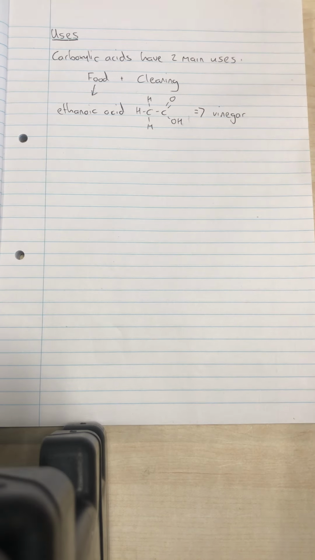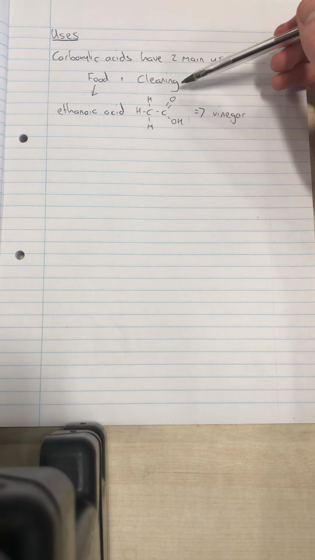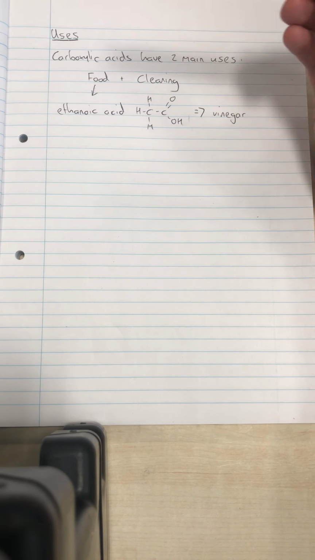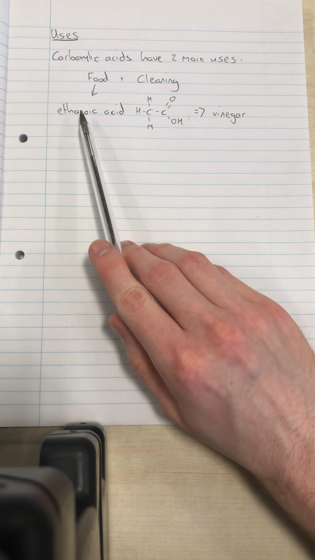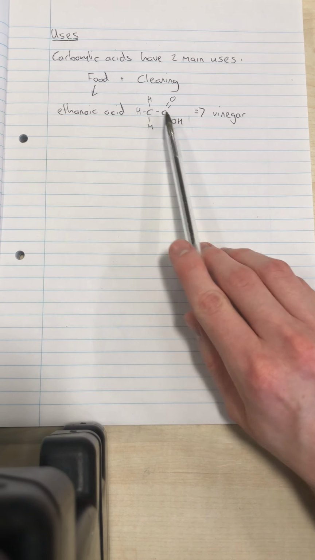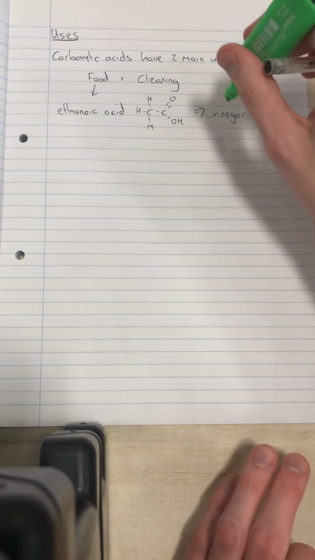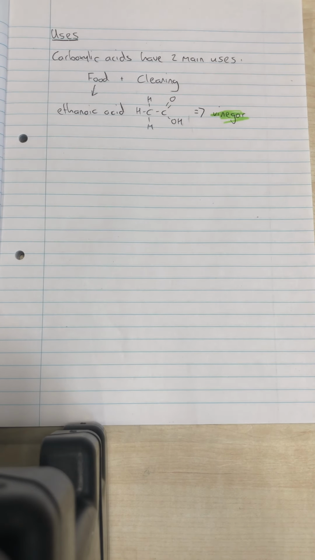So that's all you really need to know for that. You don't need to know in detail about the cleaning. We'll touch on that when we come back. But all you need to know is that the 2 main uses, food and cleaning, and in particular, ethanoic acid is used for vinegar. Okay? Used for vinegar.